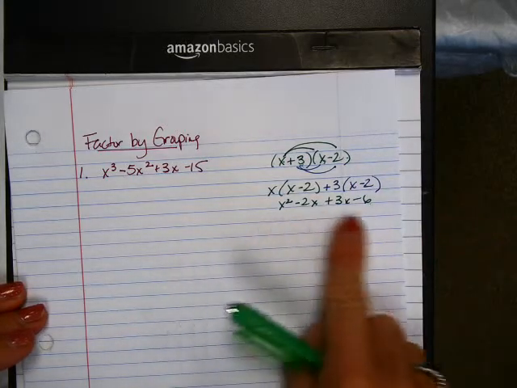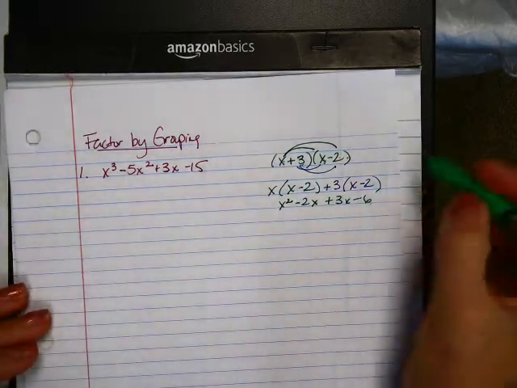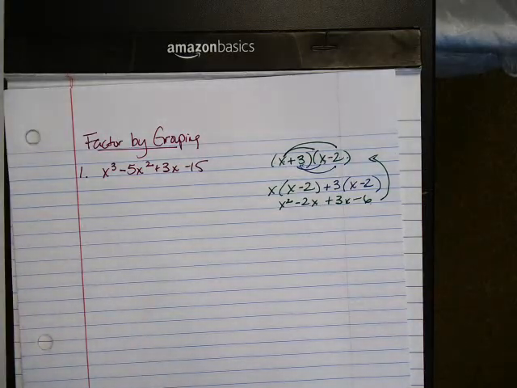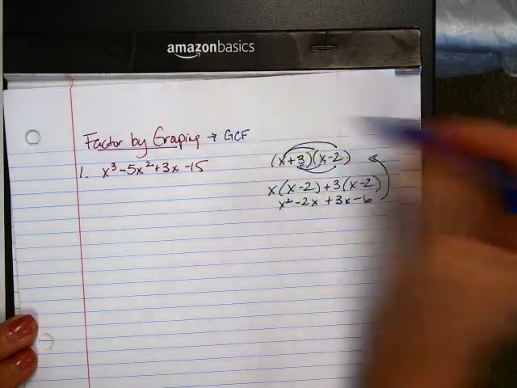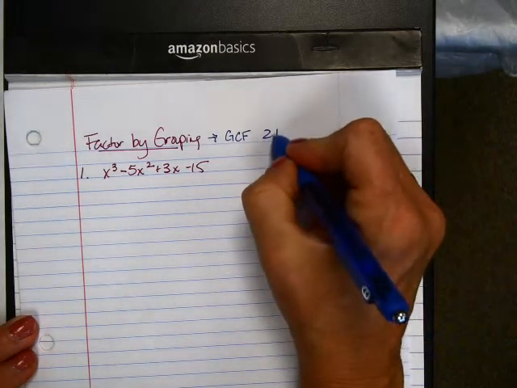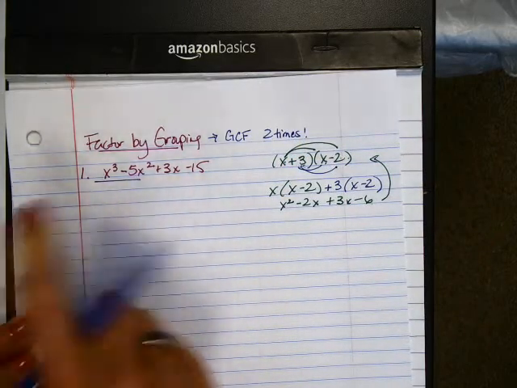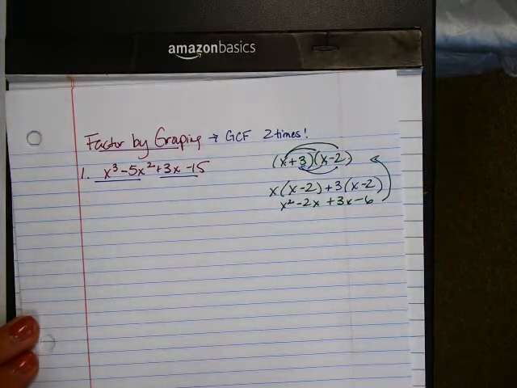How many terms do we have right here? 1, 2, 3, 4, 4. What we're going to do here, factor by grouping, is we're going to take these 4 and go back that way. So when you are doing factor by grouping, what you're really doing is greatest common factor 2 times. I underline these 2, we're going to look at these 2 and do greatest common factor, then look at these 2 and do greatest common factor.